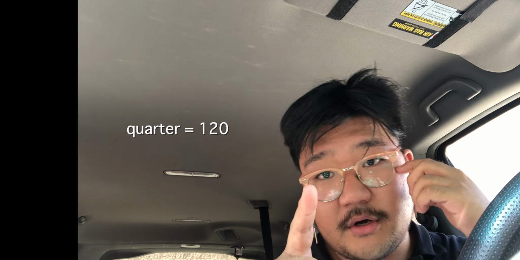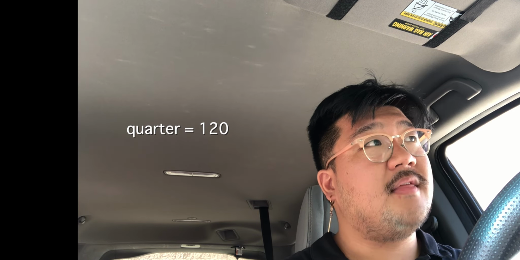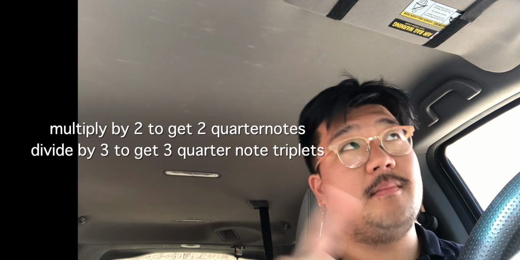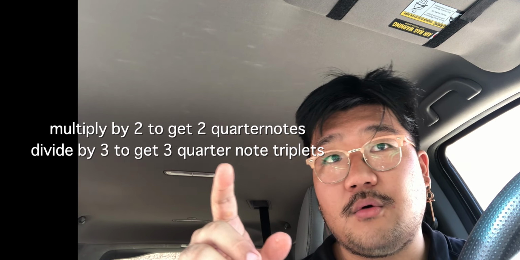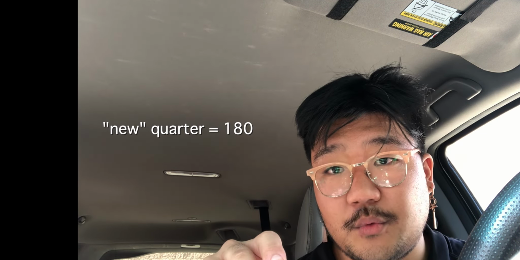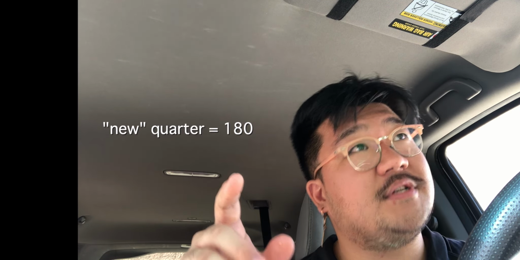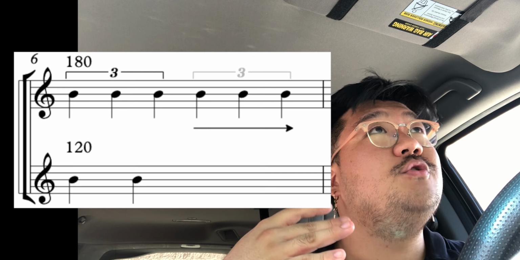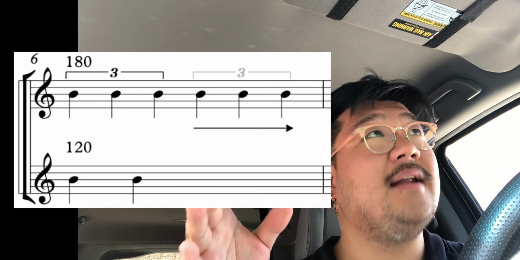And a way for you to verify with yourself that this is correct is to also check the tempo. If the pulse of the quarter note is quarter note equals 120, then you know by dividing and multiplying that the pulse of the triplets should be the new quarter note equals 180. If you play that with the metronome and check the time with yourself, then you'll soon be able to understand that pulse without checking.